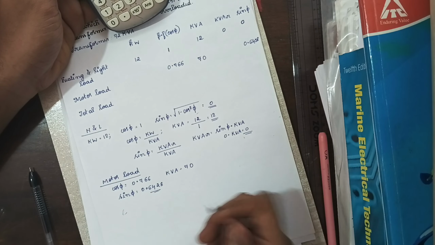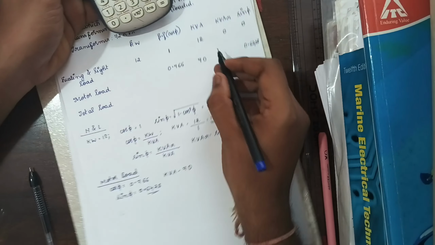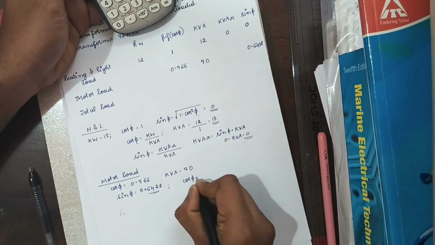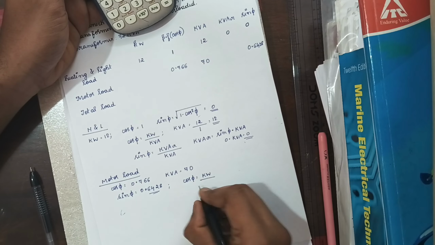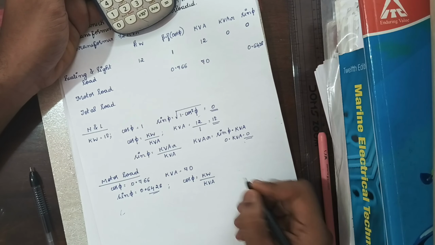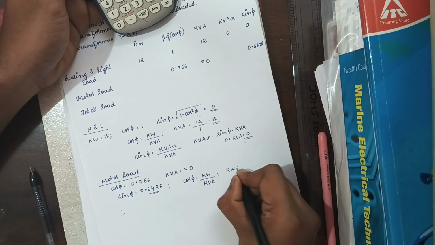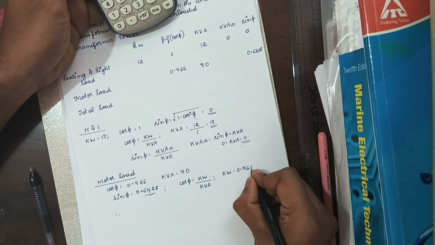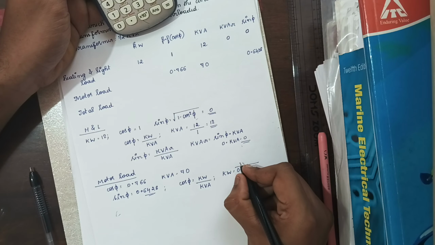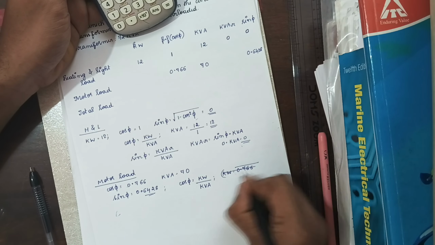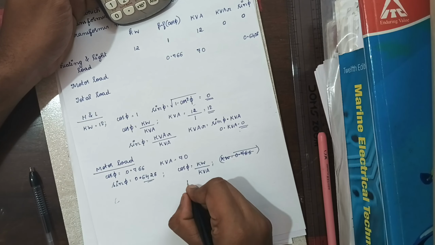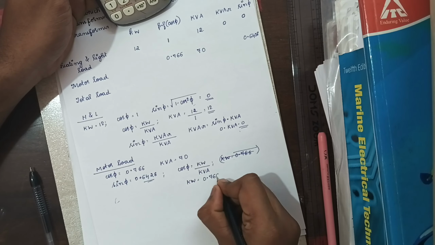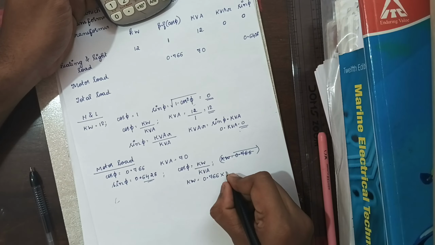After sin phi, we can find kilowatt. We know the formula, cos phi is equal to kW divided by kVA. So kW is equal to cos phi, that is 0.766, into kVA, that is 70.